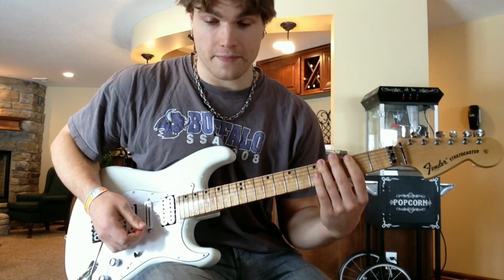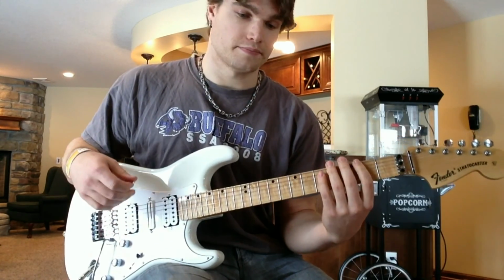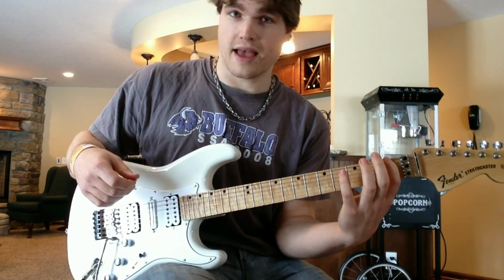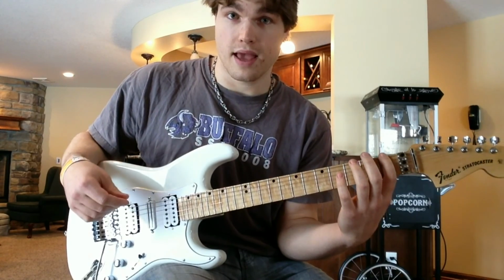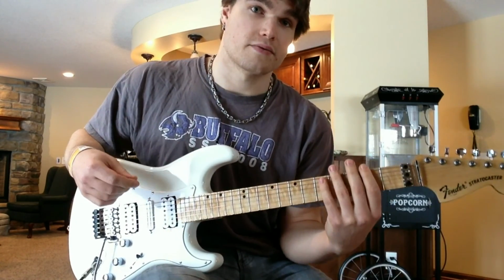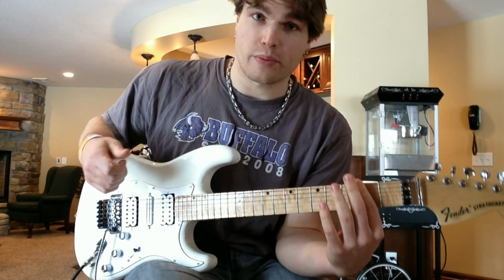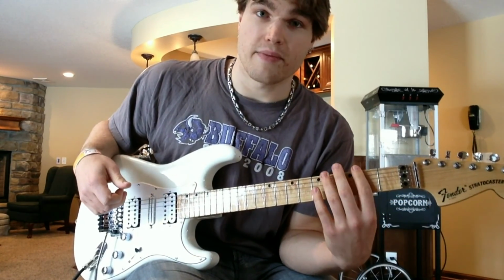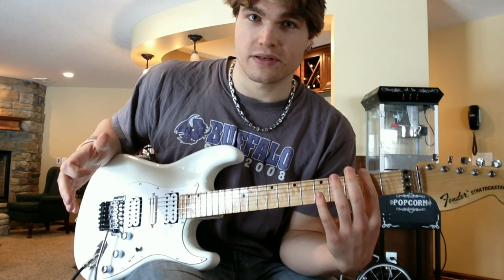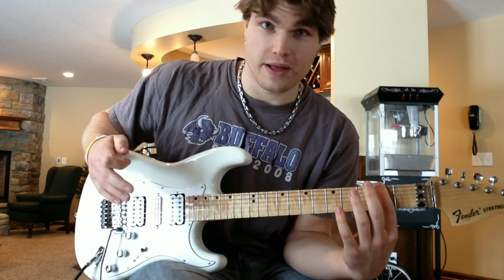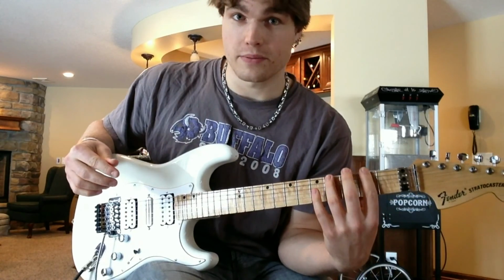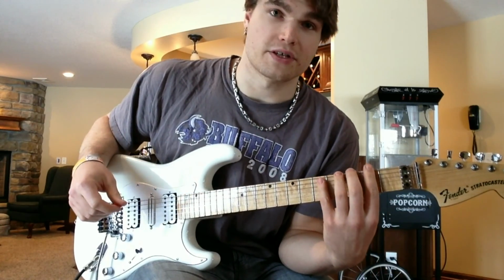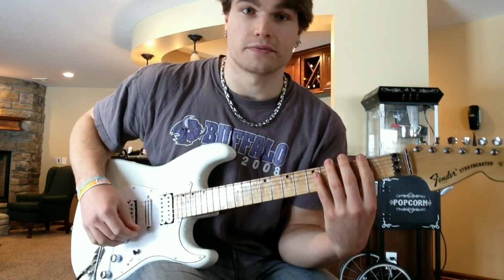So there's that. Now, there wouldn't be any F note in A major because remember, F sharp natural minor has all the same notes in it as A major does. The difference between them, to determine whether you're playing F sharp minor or A major, is whichever note is your root note.